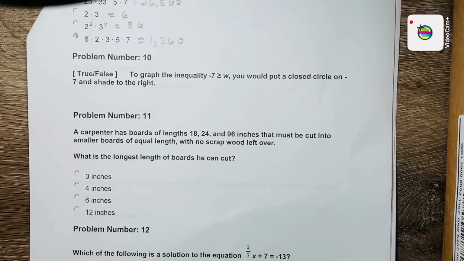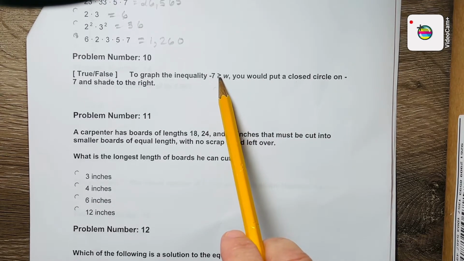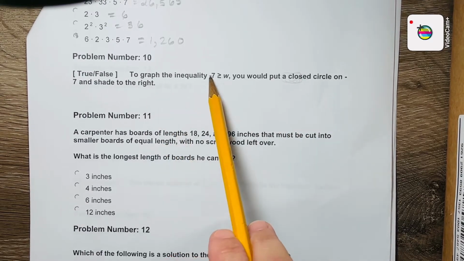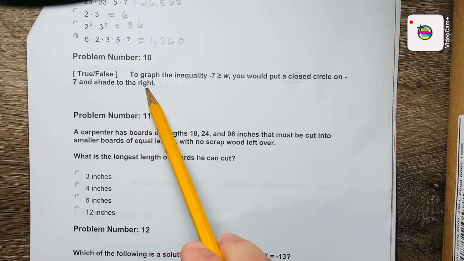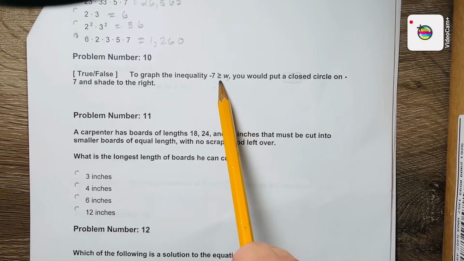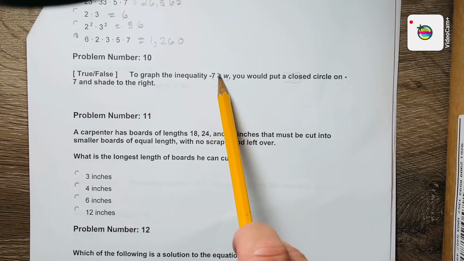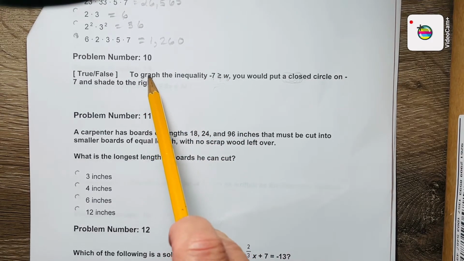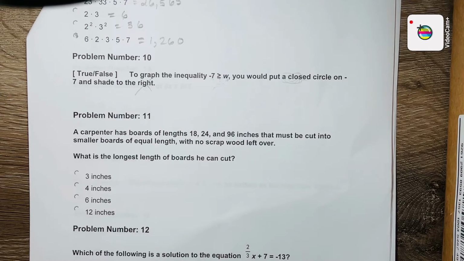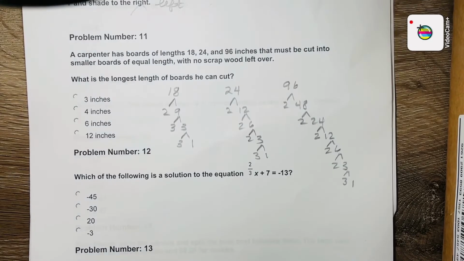True or false? To graph this inequality, you would put a closed circle. Okay, yeah, that's right, because when it has an underline, you use closed circles. On -7, yes. And shade to the right. All right, well, our problem says that our variable w is less than or equal to -7. W is less than. This is false. This should be left. Because when it's less than, your arrow needs to go to the left. So this is false.